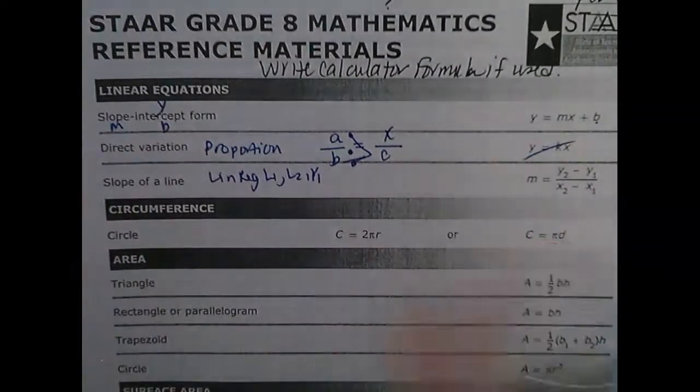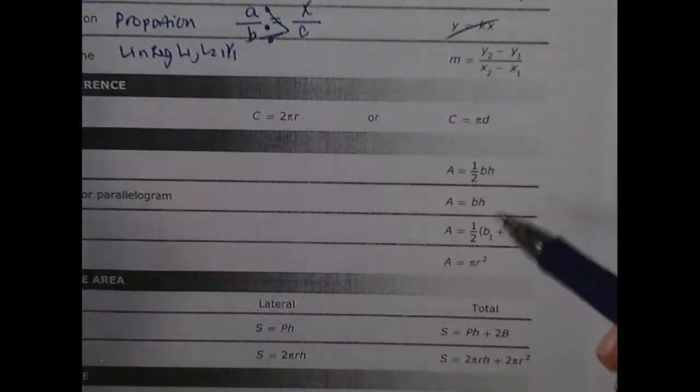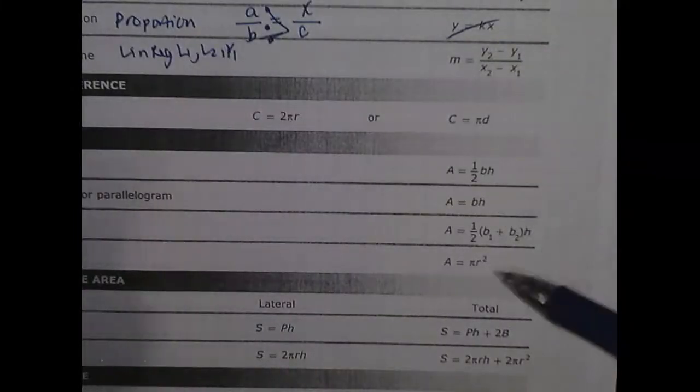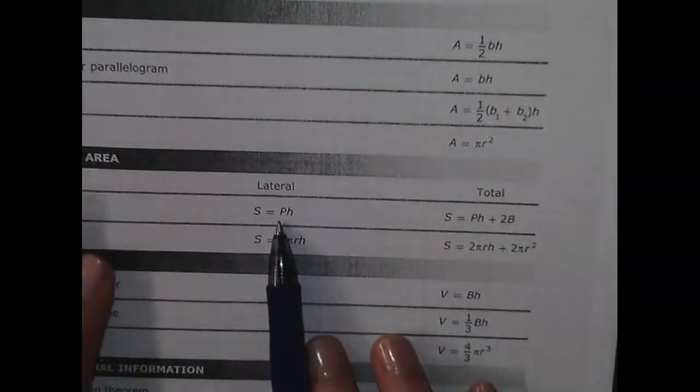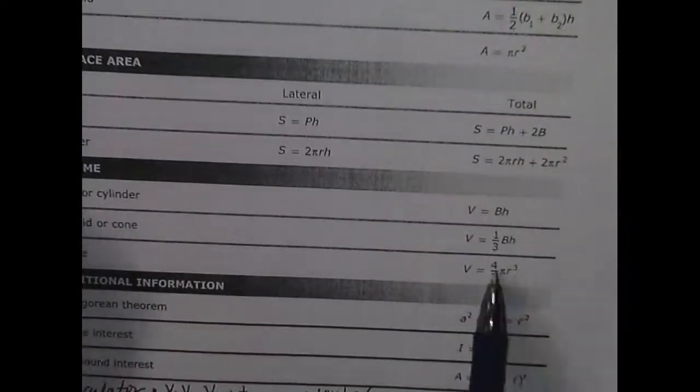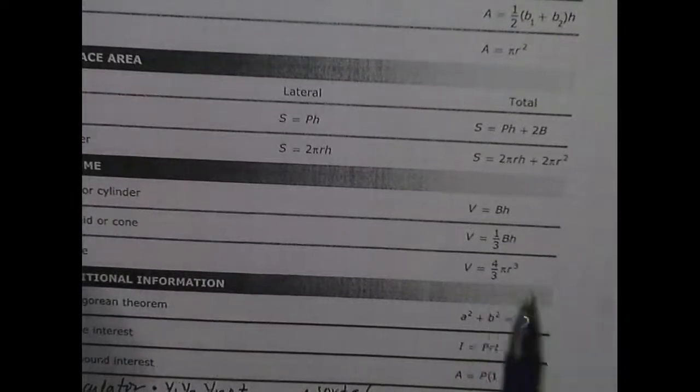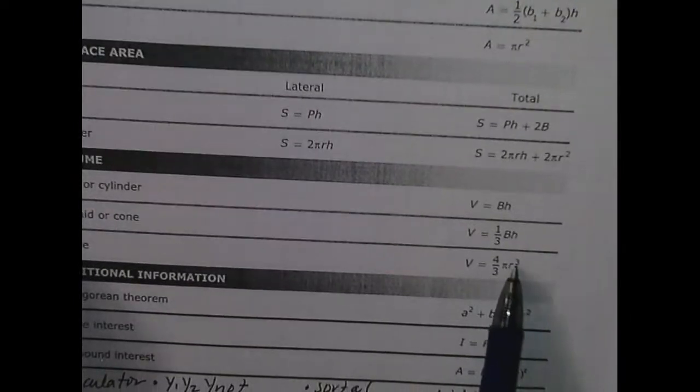Circles, that's circumference, which is perimeter. And then you've got triangles, rectangles, a trapezoid. Circles, that's pi r, pi, yeah, 2 r's. And then you've got lateral and total. Lateral means the walls only, total means all the parts. You've got volume, and we'll play more with this. Sphere, that's 4/3 pi, radius, radius, radius.